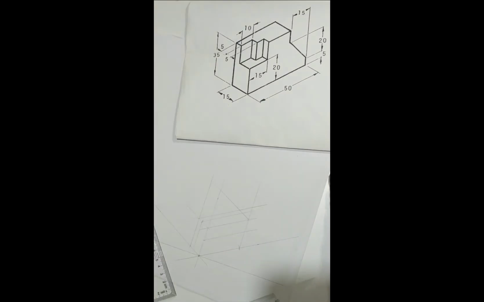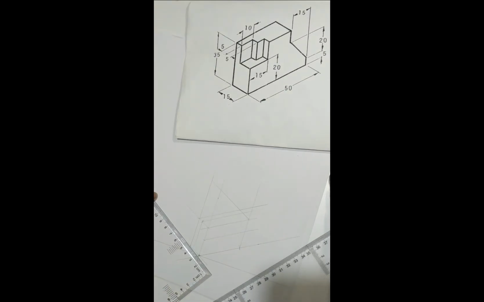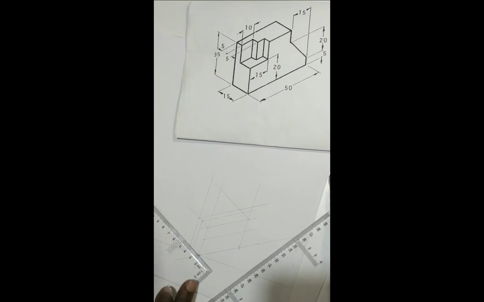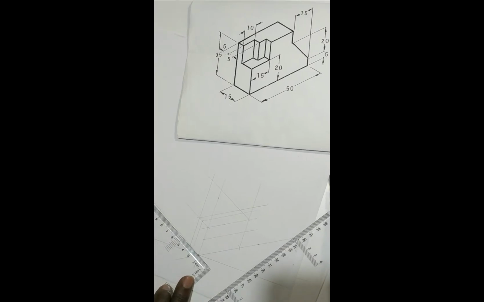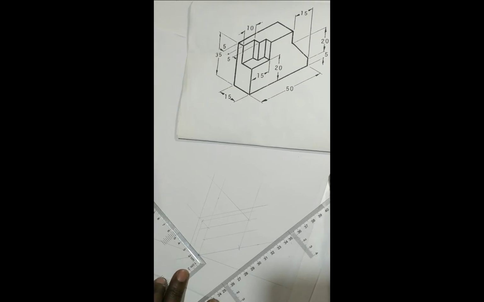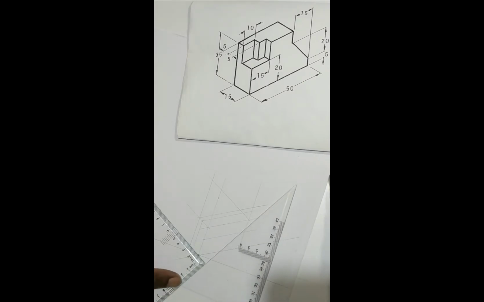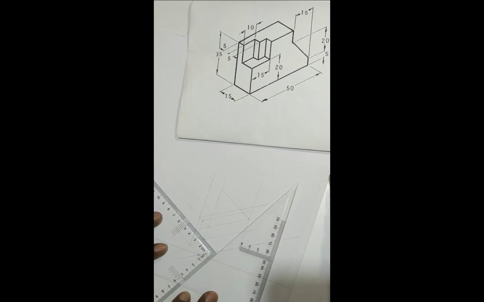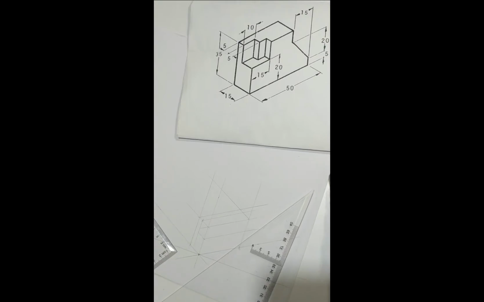Have that line. The other one will be parallel to this line. So that will go up to that point, but you can extend it, there is no harm.